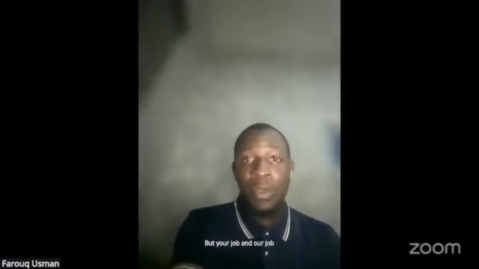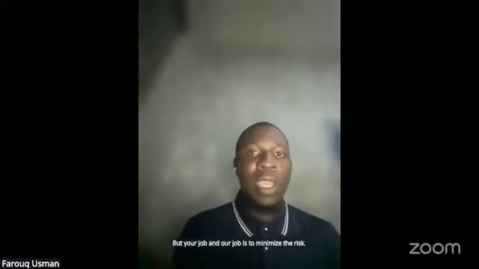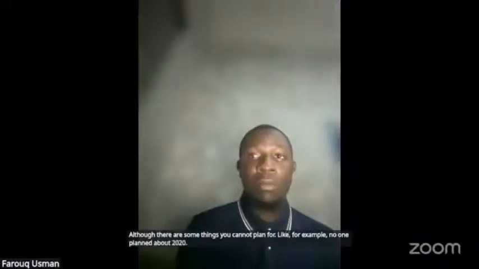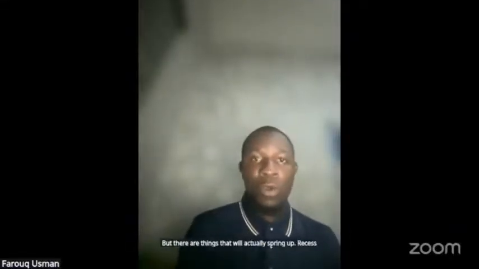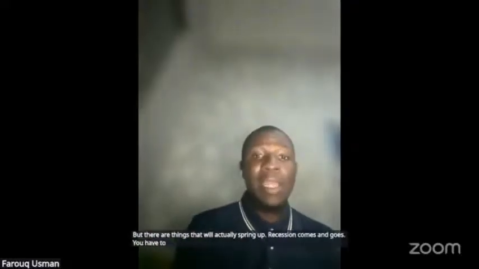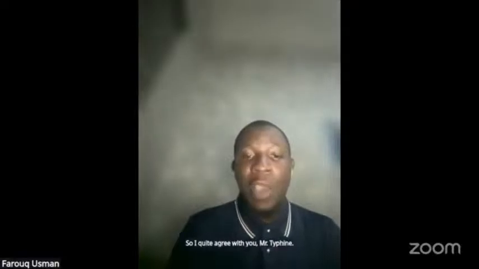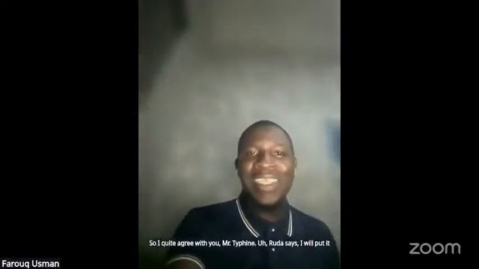Basically, there's nothing you can do that does not have risk factor involved. But your job and our job is to minimize the risk. Although there are some things you cannot plan for. Like, for example, no one planned about 2020 lockdown. No one planned about COVID-19. It was not among the risk factors, but there are things that will actually spring up. Recession comes and go. You have to factor that. You have to plan that as well. So I quite agree with you, Mr. Ifine. Rhoda says, I will put it in Nigeria. Finally, you've chosen a place to put your investment in. But that's fantastic.